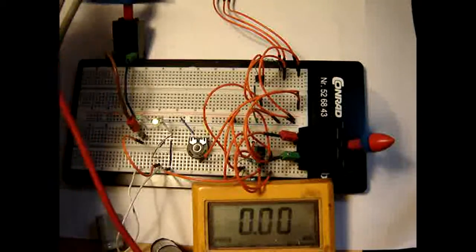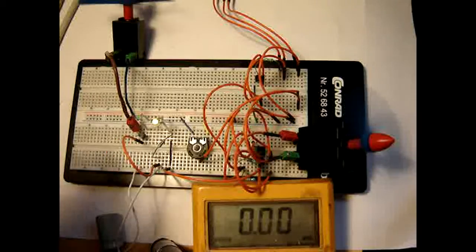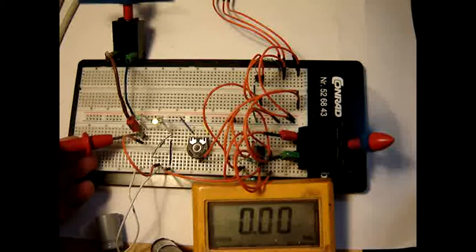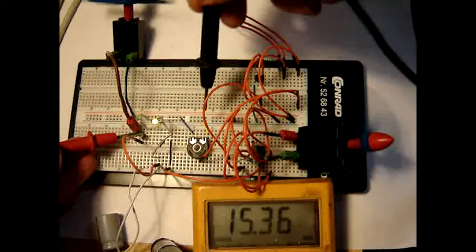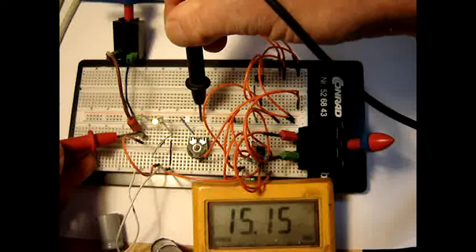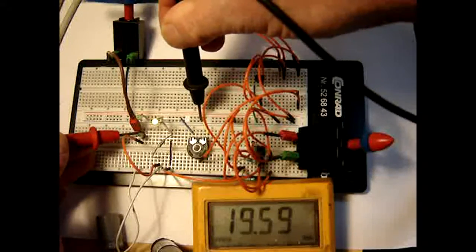Okay, I have to get this one working again. Here it's quite high, quite according to the value.